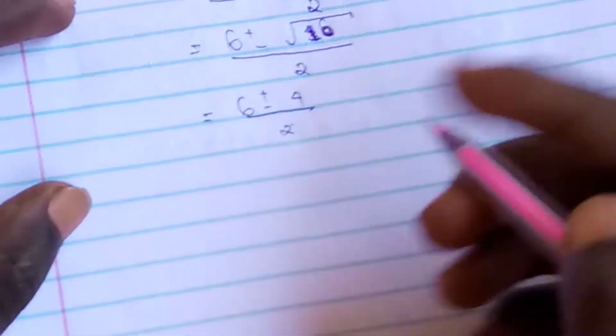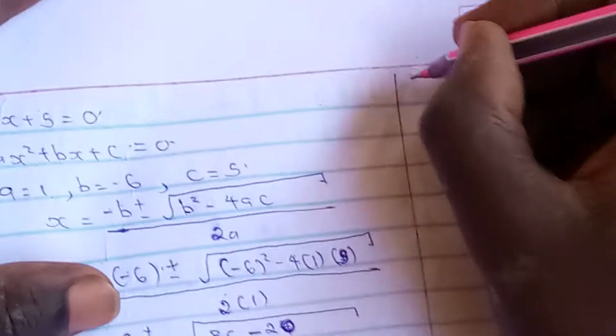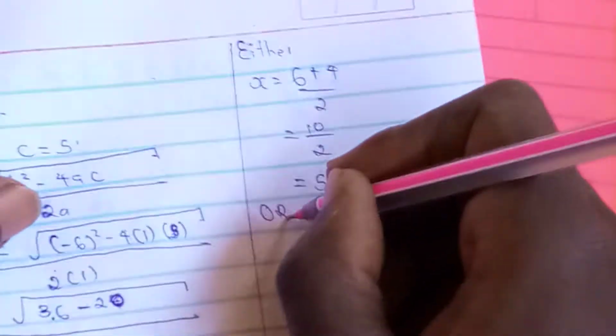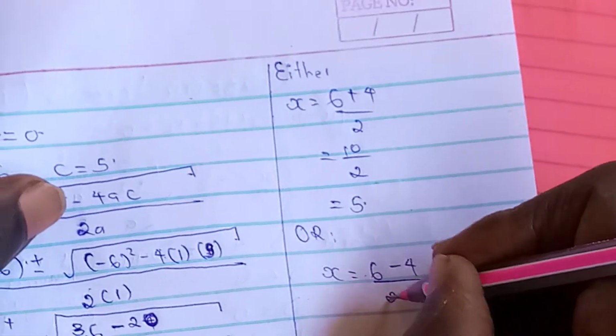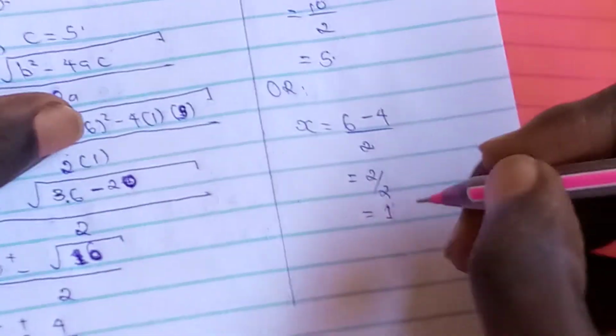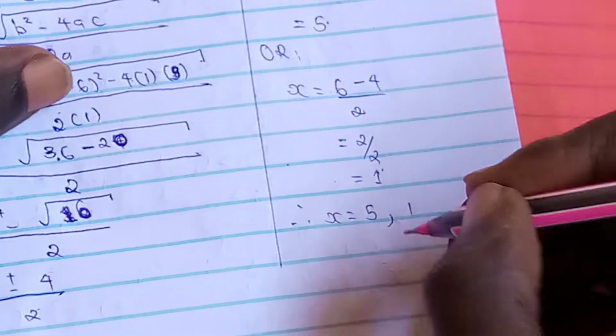So at this point, we do the exact thing that we did in our first question. Either x equals 6 plus 4 over 2, which is 10 over 2, which equals 5, or x equals 6 minus 4 over 2. So 6 minus 4 is 2 over 2, which equals 1. Therefore the values of x are 5 and 1.